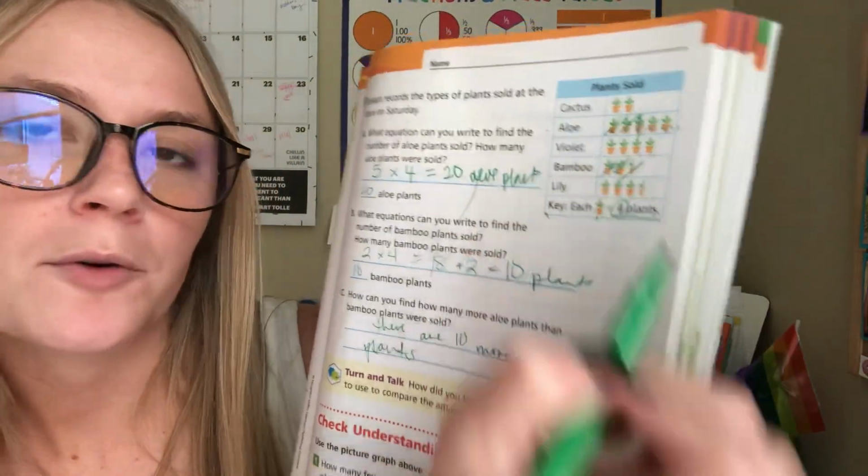10 more, so that would be crossed out. All right, pretty simple, right? The check understanding says, try to do this on your own and then come back to the video. The check understanding says, use the picture graph above. So we're using the same plants picture graph. How many fewer cactus plants than lily plants were sold?